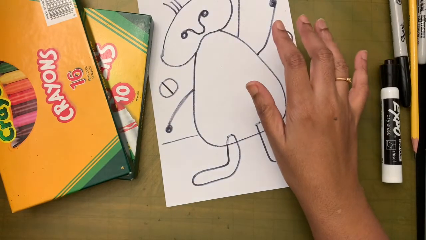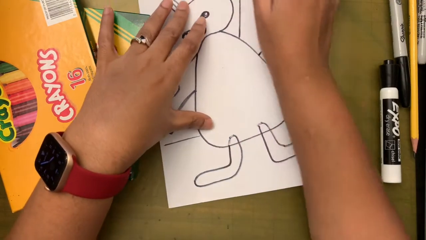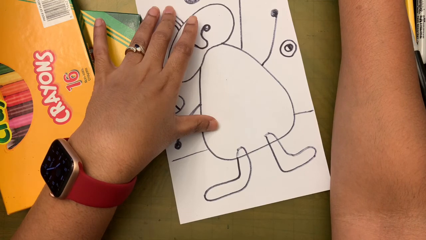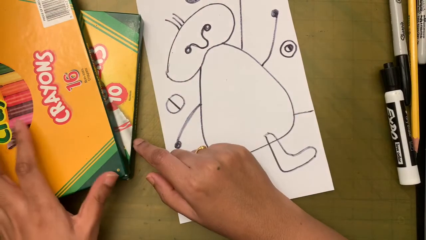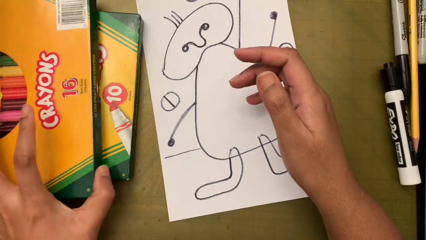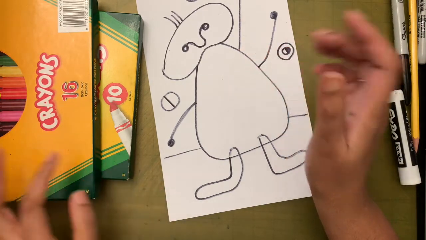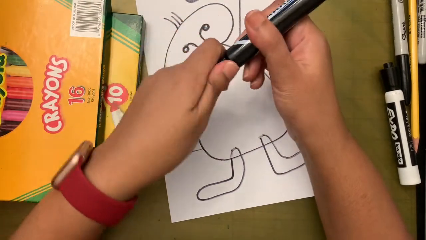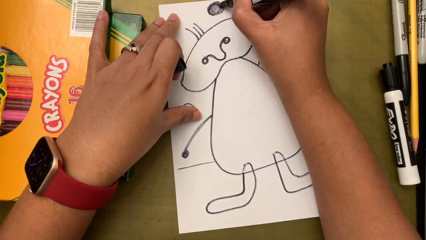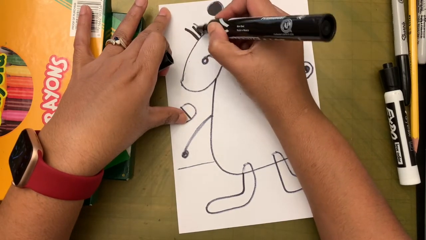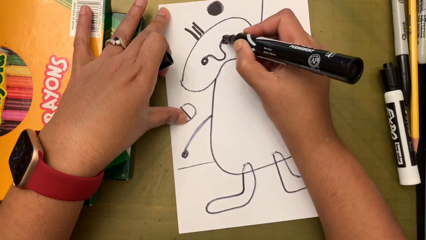I'm going to color this entirely one color, and let me look at the picture that I was imitating. Okay, so now let's start coloring this. For the biggest sections, it's better to color with the crayons, and for the smaller sections, it is better to color with the marker. But before you start, I want you guys to take the black marker and go over all the lines so that the lines stand out.